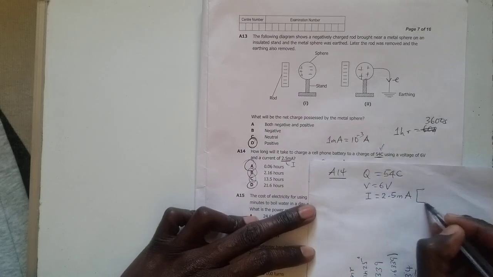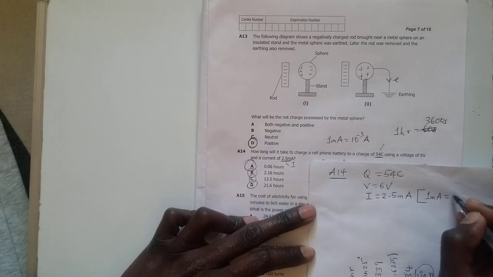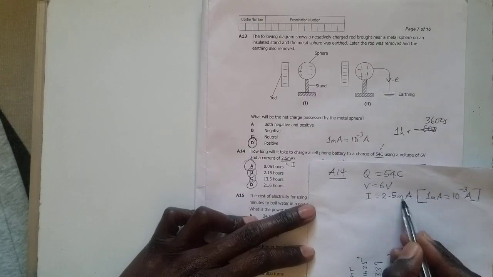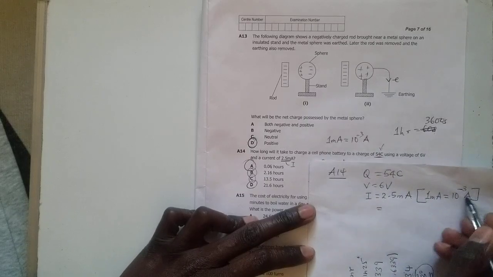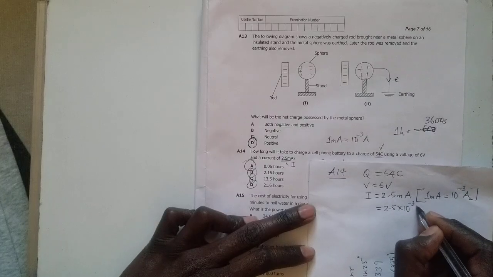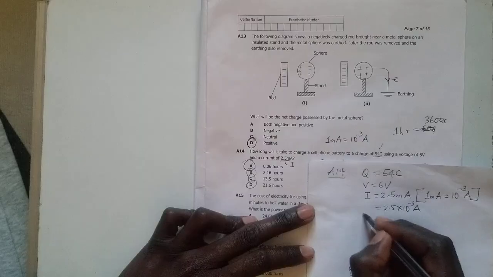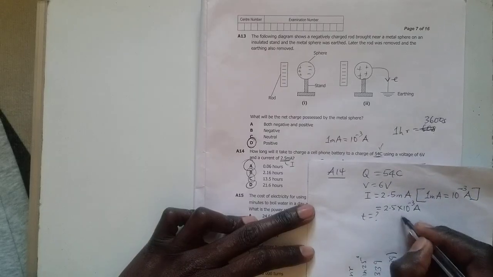So you will need to convert this one to amps. Remember, 1 milliamp is equal to 10 raised to the power negative 3 amps. So in simple terms, when we convert this to amps, it will be 2.5 times 10 raised to the power negative 3 amps. So you can know how long, that's the time the question is asking us.